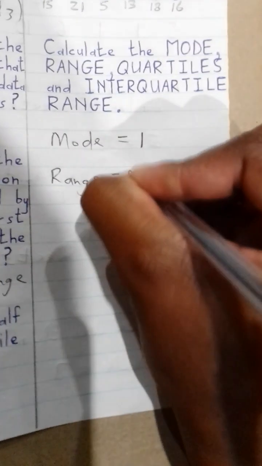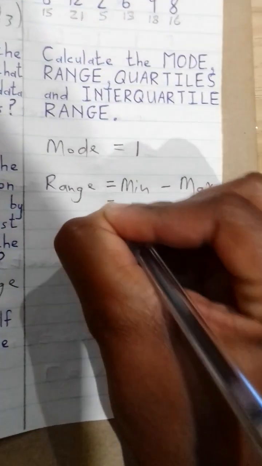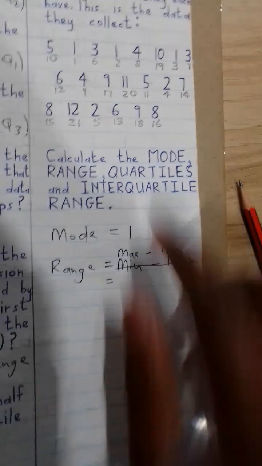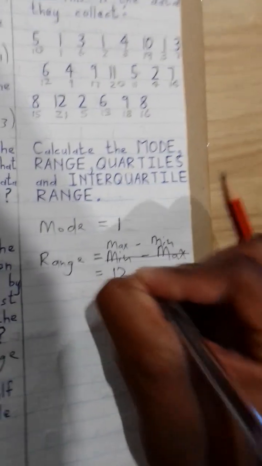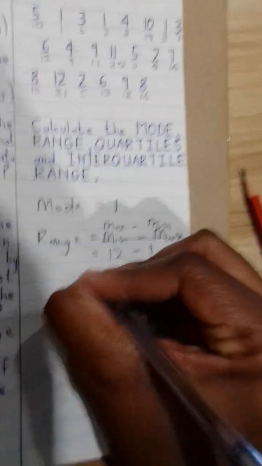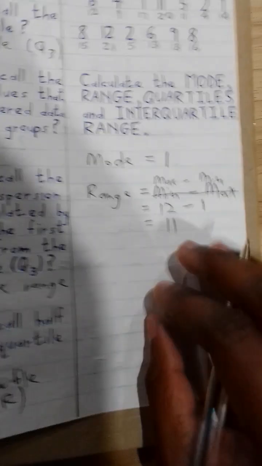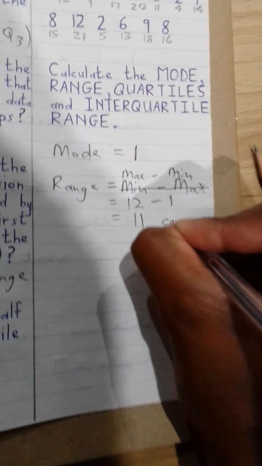Range is max minus min. Oh, sorry, it's actually the reverse. My mistake, it's max minus min. So number 21, 12 minus minimum is 1. So the range is 11. Range is 11 cards. Mode is 1 card.